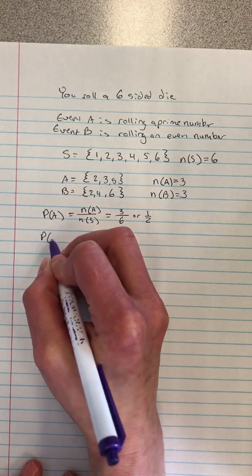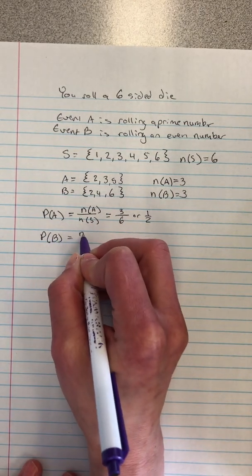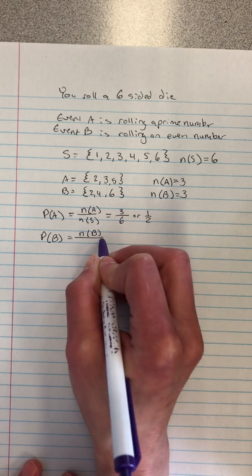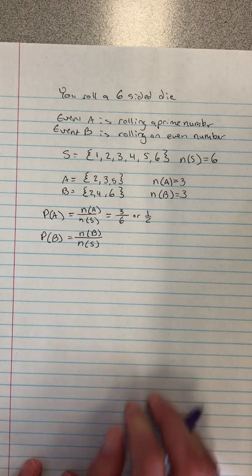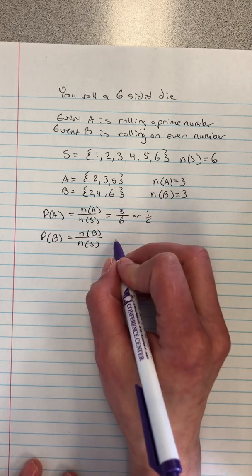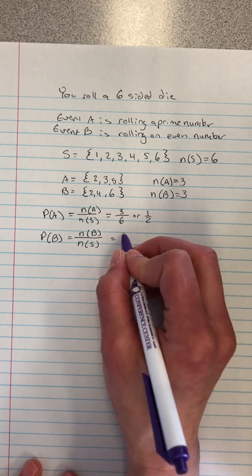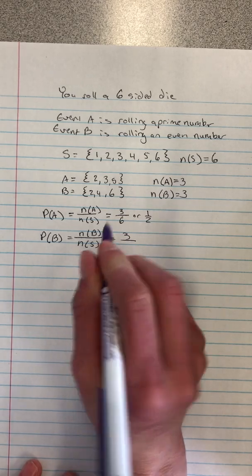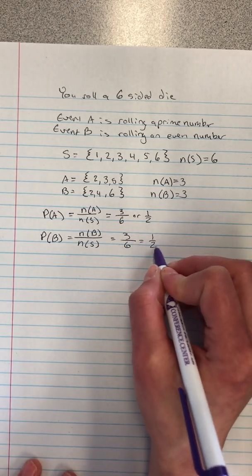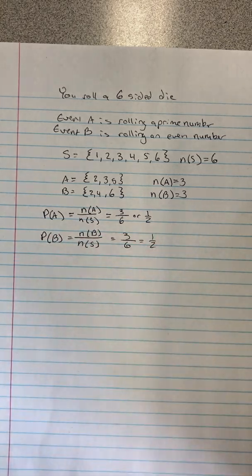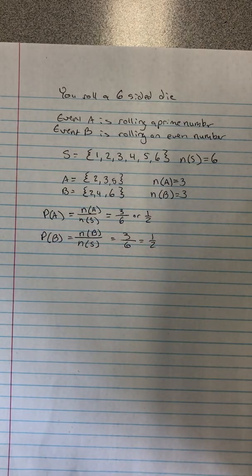Probability of B, same situation. We want the number of outcomes for set B over the total number of outcomes for my set. The number of outcomes for B is 3. The total number of outcomes is 6. So it is the same probability of rolling an even number as it is for rolling a prime number.